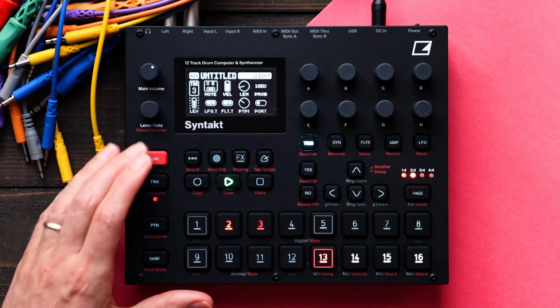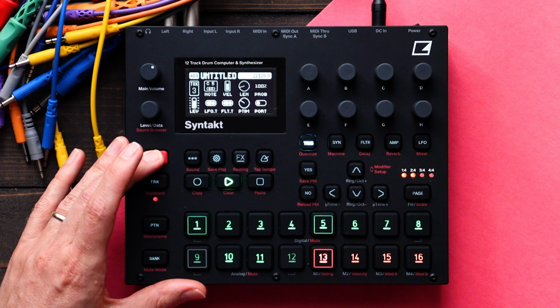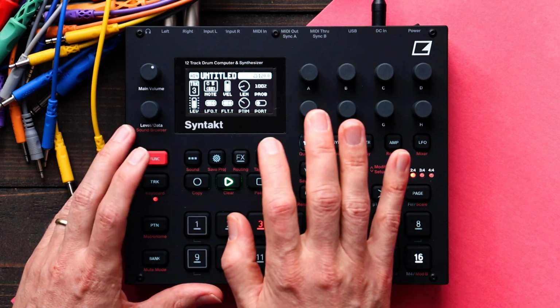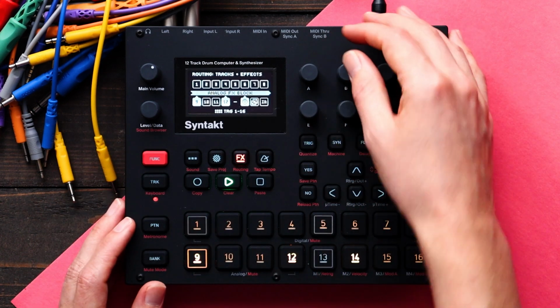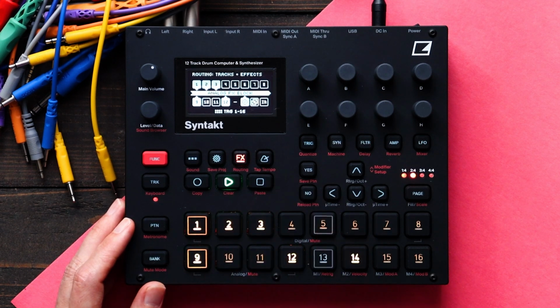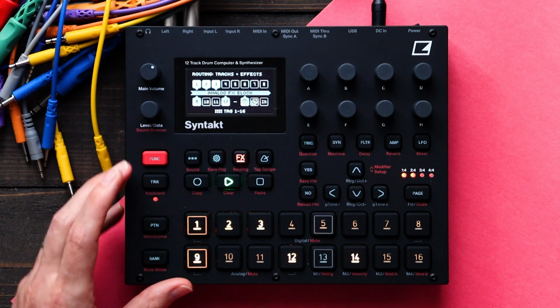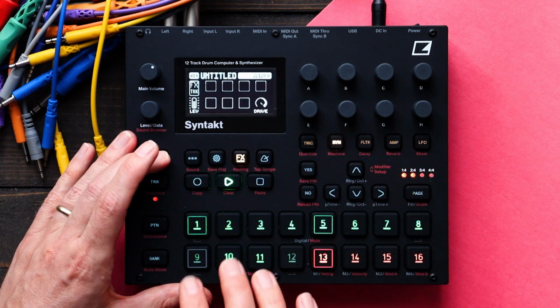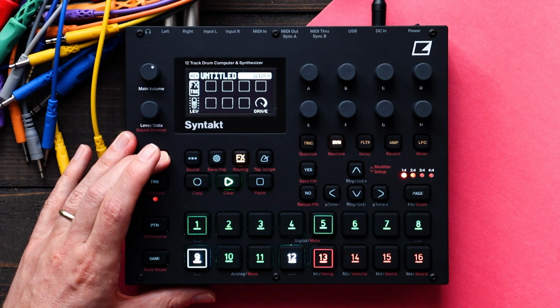Okay, so you can hear I've got these 3 pads happening. I'll just mute these so that we hear just the pads. Go back to routing. I'm going to try putting them through the distortion. Kind of nice. And I will get out of here and unmute these 2 guys.